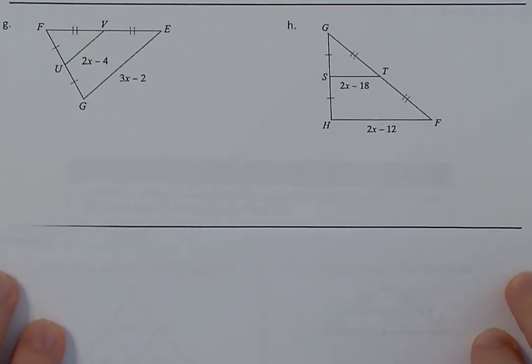Alright, for G and H, we're going to continue using the midsegment theorem, where the midsegment is parallel to the third side, and the midsegment is equal to half the distance of the third side. So for G and H, we need to find the value of x. If you notice for both of these problems, I have expressions for the midsegment and the third side, and we need to figure out what x equals.